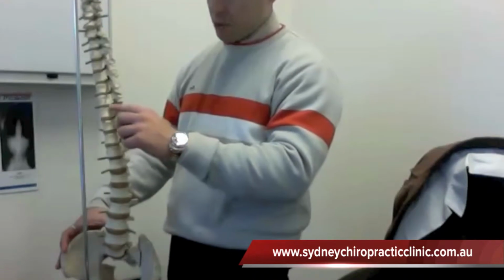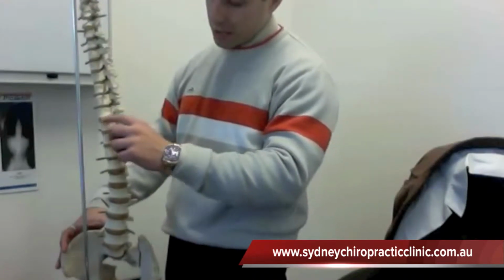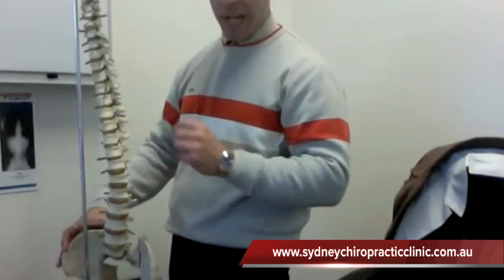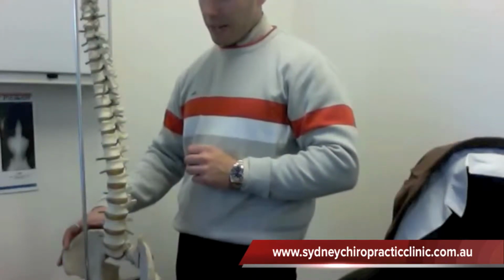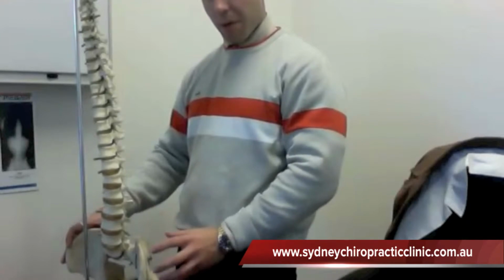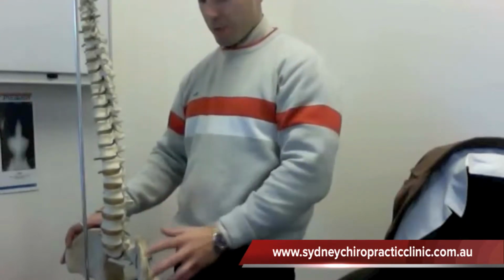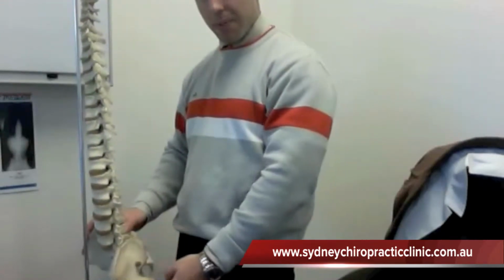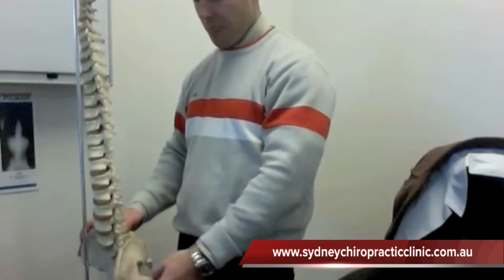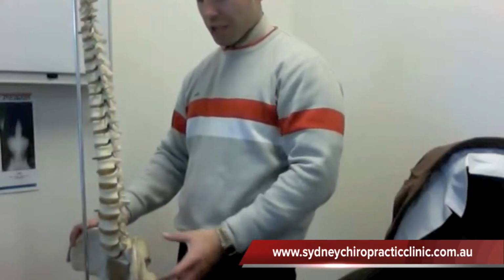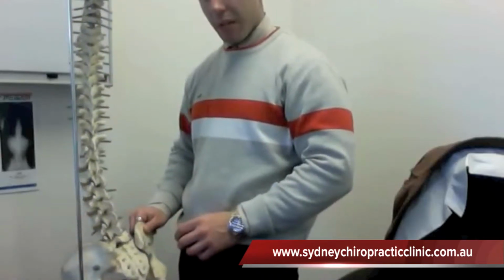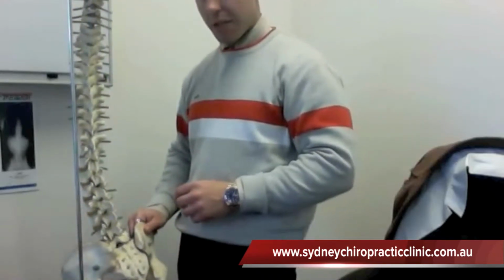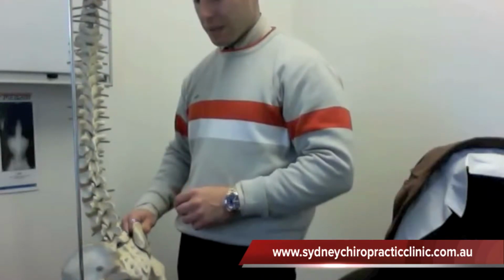In between the bones we have cartilage, these discs here that act as shock absorbers for the spine, and we'll start from the bottom and work our way up to the top. So here we see these big bones. This is called the pelvis. It's actually made up of 3 fused bones. I'm not going to get too technical with this. I'm going to keep it really basic so that everyone can understand this.